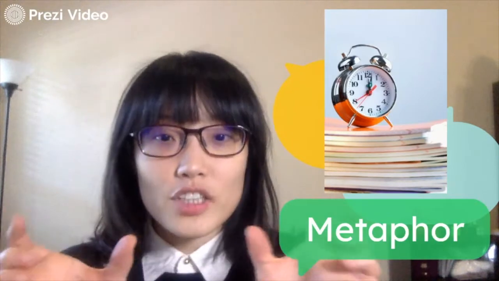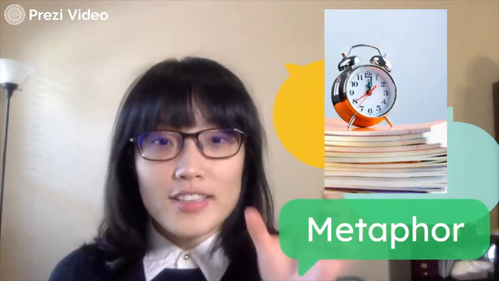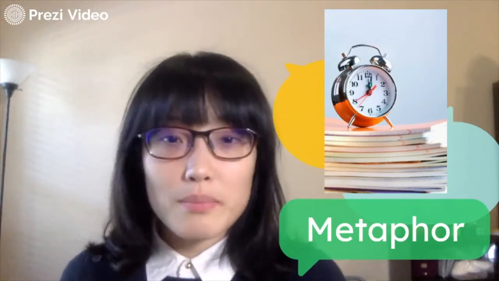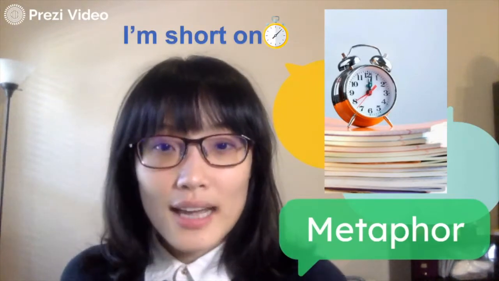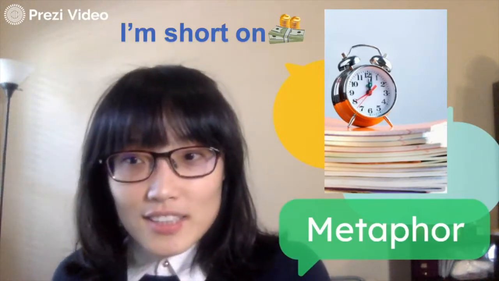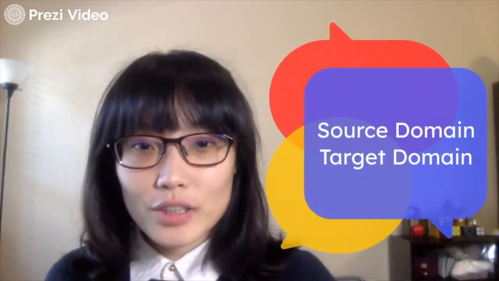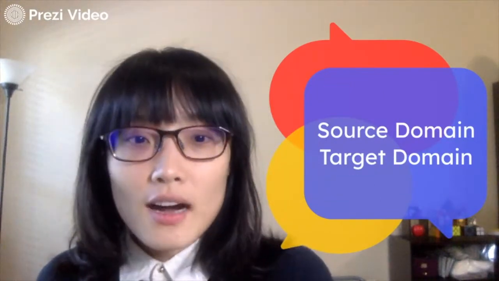They may have some features that are similar, and it is convenient to describe one, possibly more abstract, thing with the feature of a more concrete thing. For example, a very common metaphor we use across many different languages is time is money. When you say the phrase I'm short on time, you're actually borrowing the language you use to describe money. I'm short on cash.